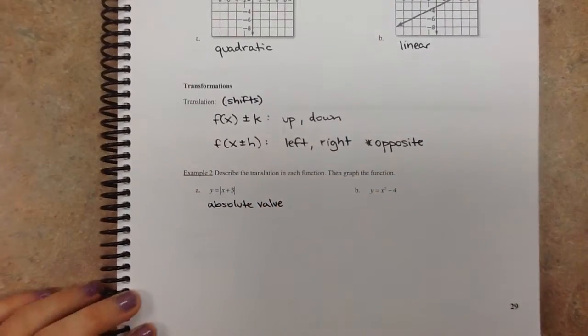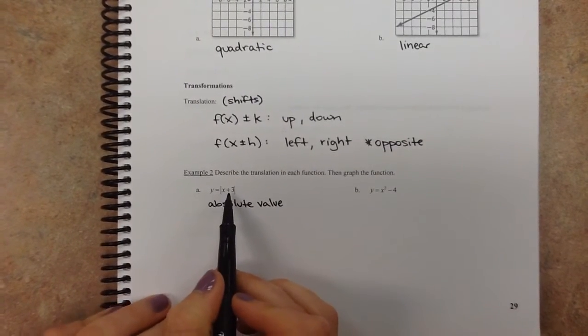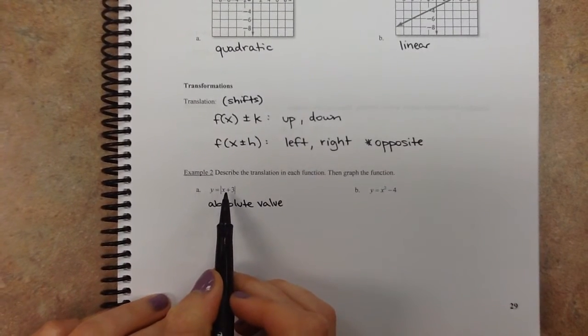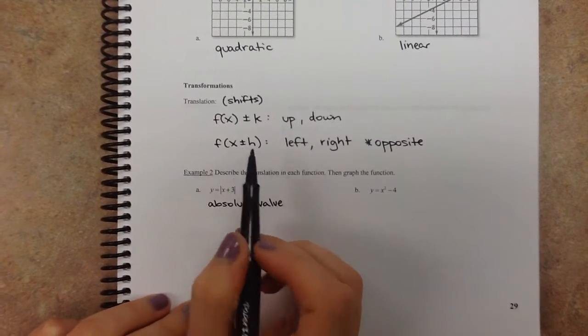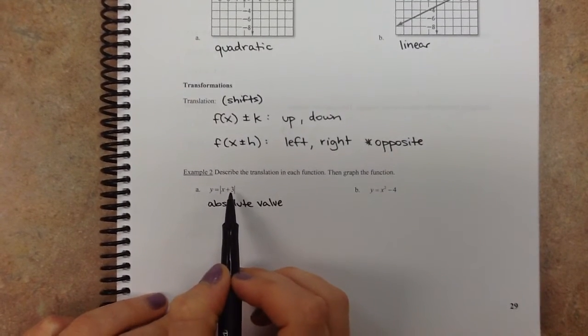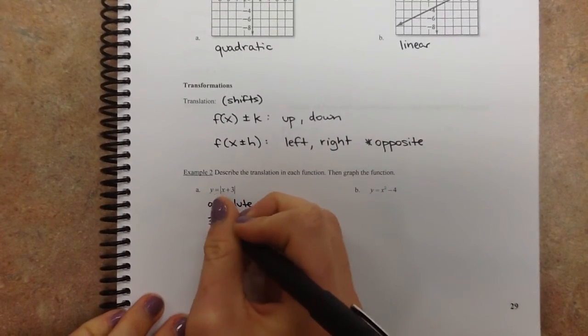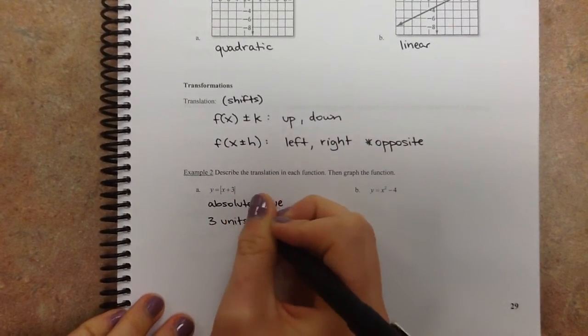So this is an absolute value function. The absolute value bars give it away. If you see those, you automatically know it's absolute value. And then the plus 3 is on the inside of the absolute value function, so that puts it in this category. And the plus 3, remember this is the opposite. Positive makes you think it would go to the right, but it actually goes to the left. So it goes 3 units to the left.